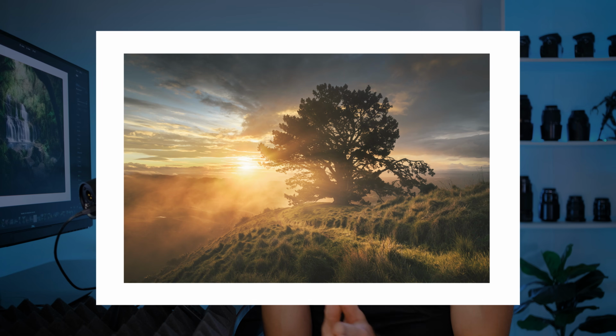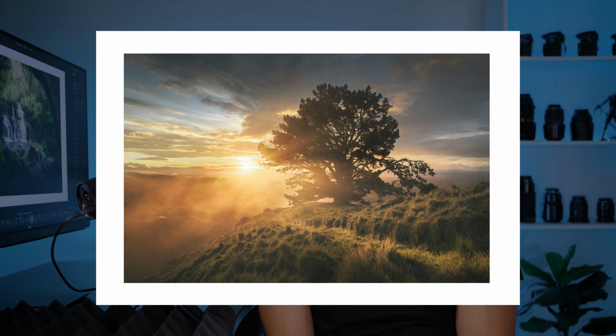While Luminar Neo is a fantastic photo editor, it is not designed as a graphics editing program. So if you've ever been stumped by wondering how you can add a border to your photos, that's what I want to solve for you in this video.